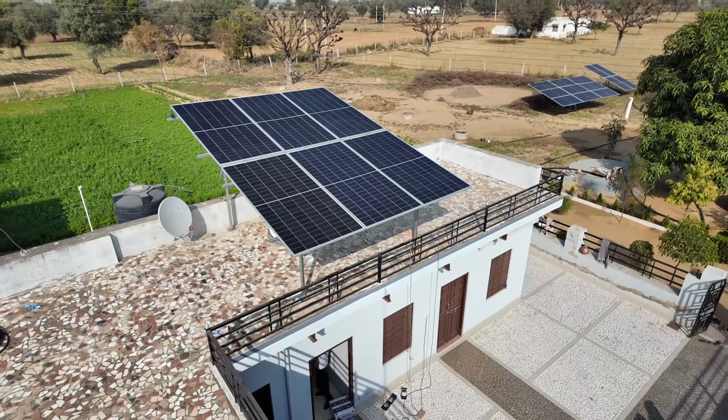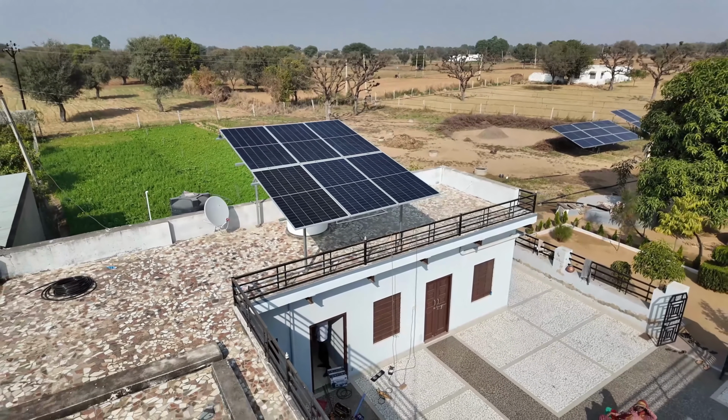Apart from this, 2 kilowatt non-DCR solar panels cost around 37,000 to 38,000 rupees. And extra cost for structure and wiring is around 15,000 rupees. So roughly you will see a 2 kilowatt off-grid system costs around 95,000 rupees, and with lithium it costs around 1 lakh rupees.